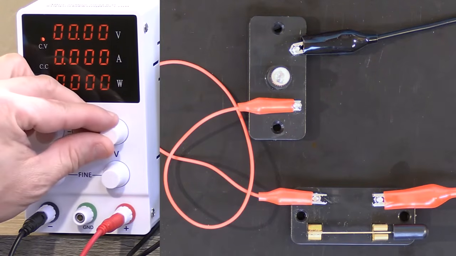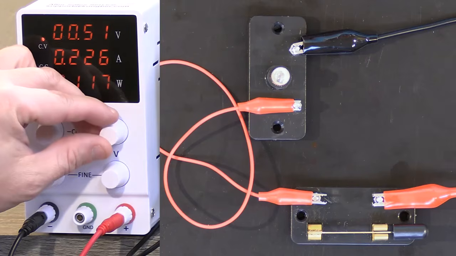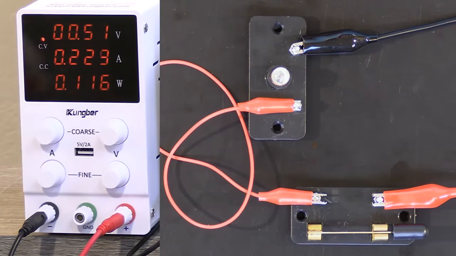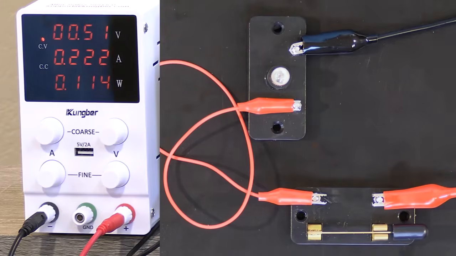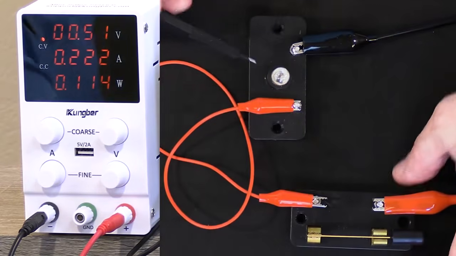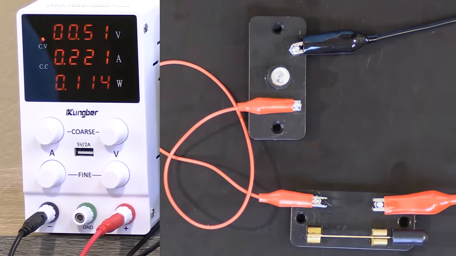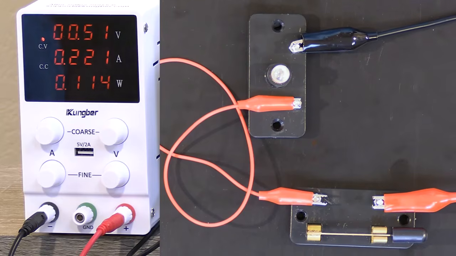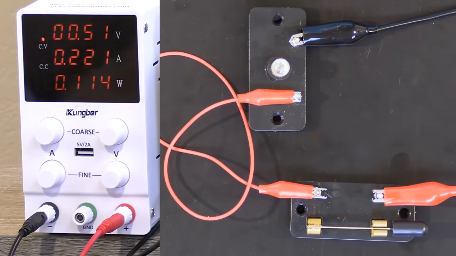Now when I dial it up just a little bit, I get to half a volt. Here, 0.51 volts. And the display is telling me that it's supplying 0.222 amps. And there is electric current running around this circuit now. In fact, even though the light bulb is not illuminated, it's just that I can't see it right now because there's friction in the electricity moving through the light bulb, but it's not hot enough to make any light.